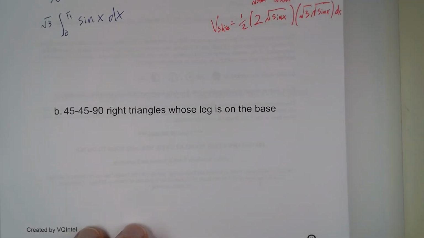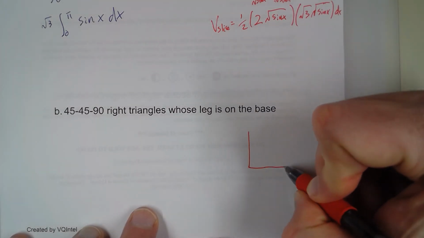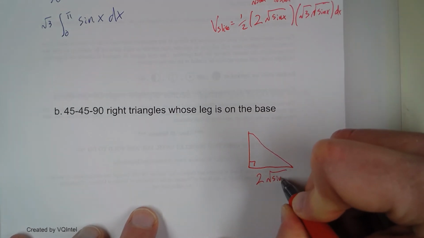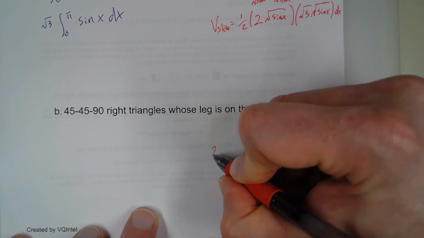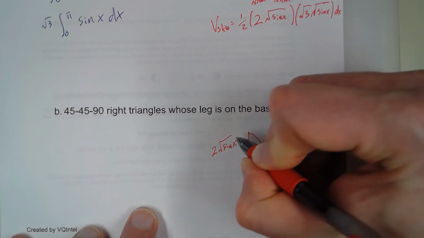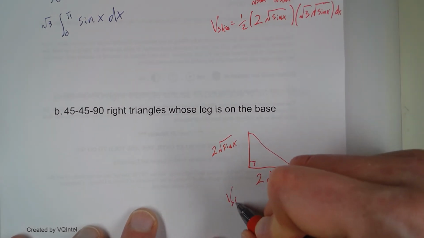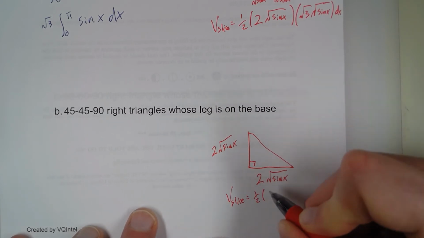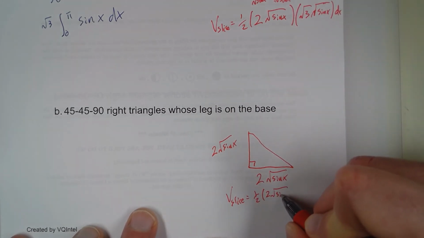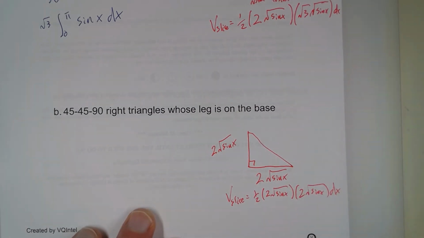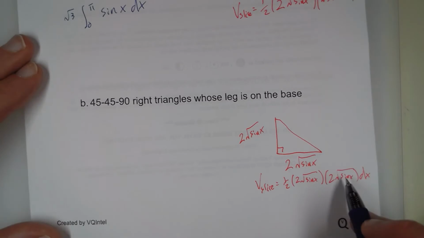Now letter B, a 45, 45, 90 right triangle whose leg is on the base. Now this one is nice because we have 2 square root of sine x right here, and so that is also this, 2 square root of sine x. So that serves as our base, and that serves as our height. So we have 1/2 the base, 2 square root of sine x times the height, 2 square root of sine x dx. The 2 and the 1/2 cancel out, but there's still another 2.